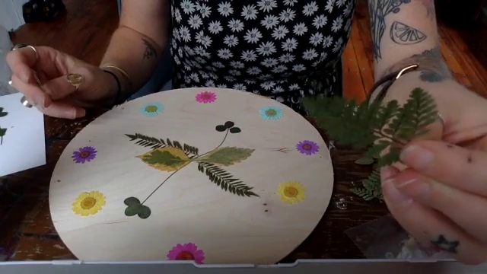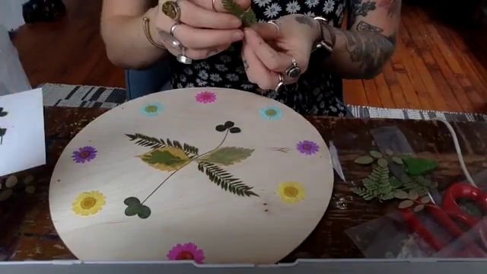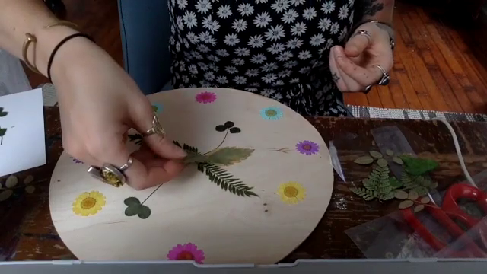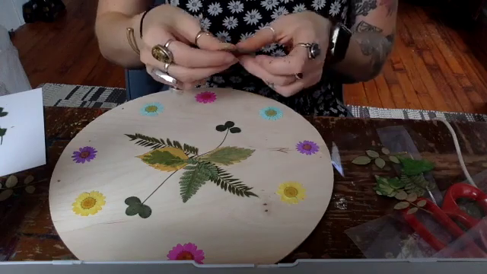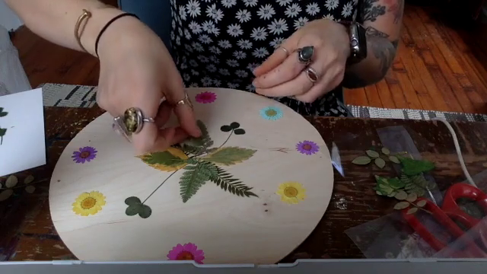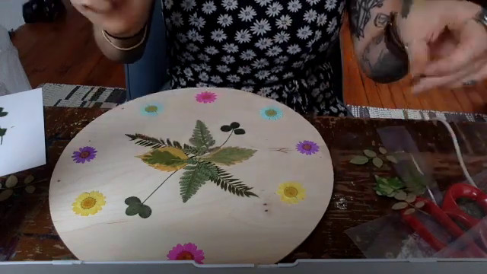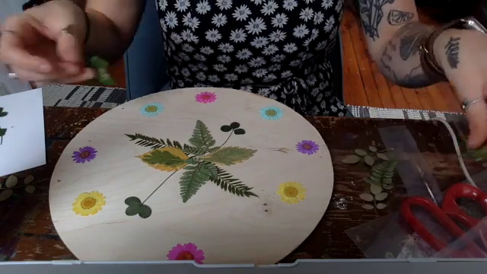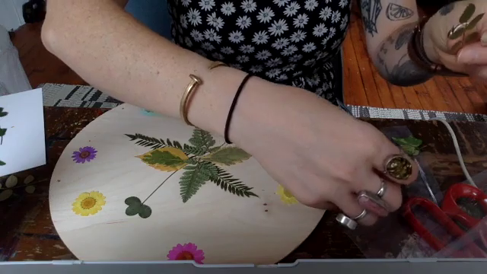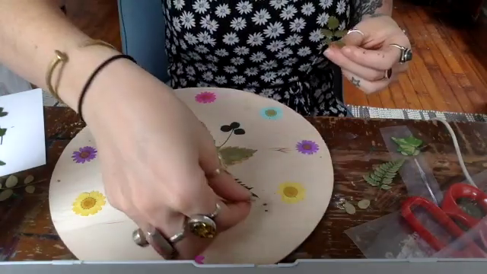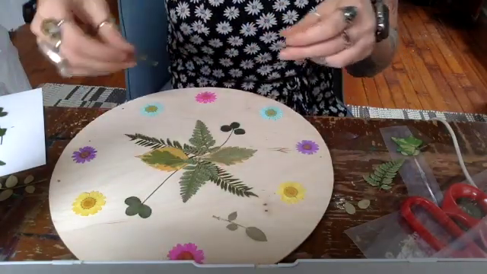Like there's so many little details that I think I could spend a couple minutes at least just observing how this looks. There we go. And what else? I'm liking these guys, these little leaves. So I'm going to take them and I'm going to place them on the outside here.